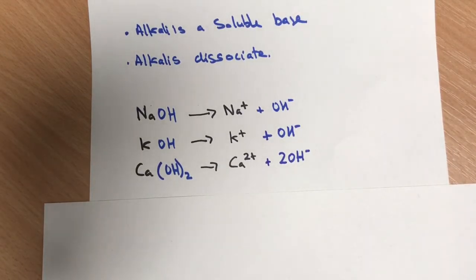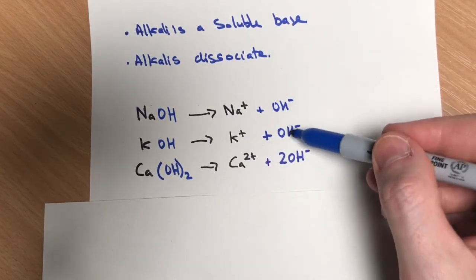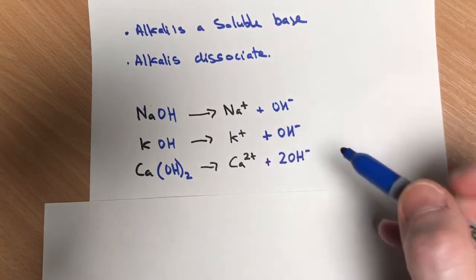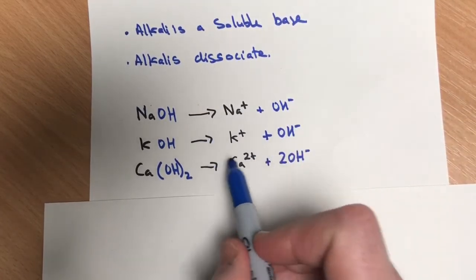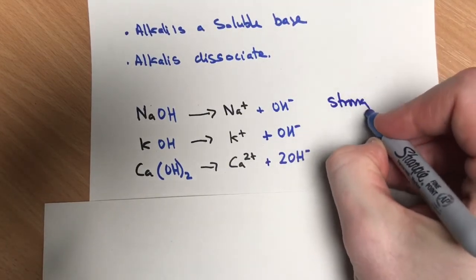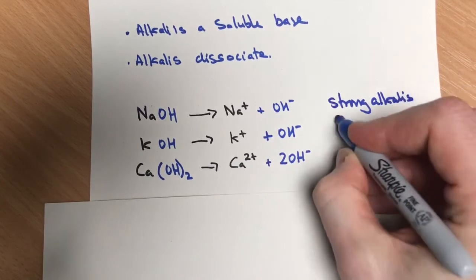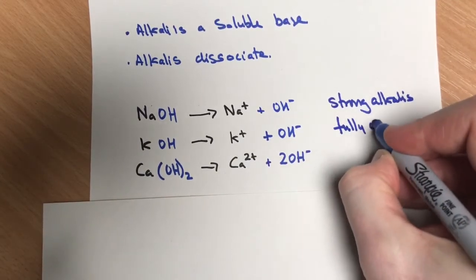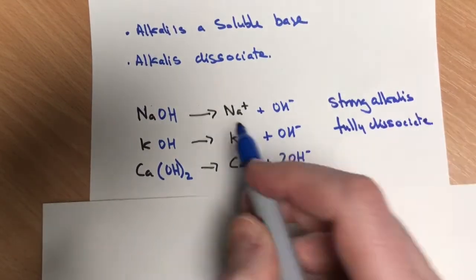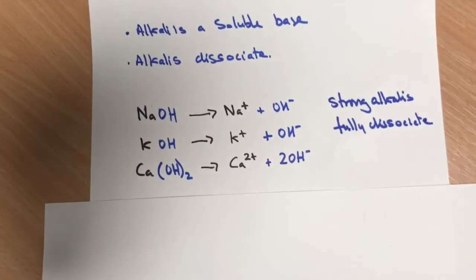You'll see that all of these contain hydroxide ions, so that's a key feature. That's what makes these alkalis alkalis. They release hydroxide ions, and because these are fully dissociating, then these are going to be strong alkalis, and that's simply because they fully dissociate. And we can tell that because the arrow is going in one direction, it can't come back the other way.